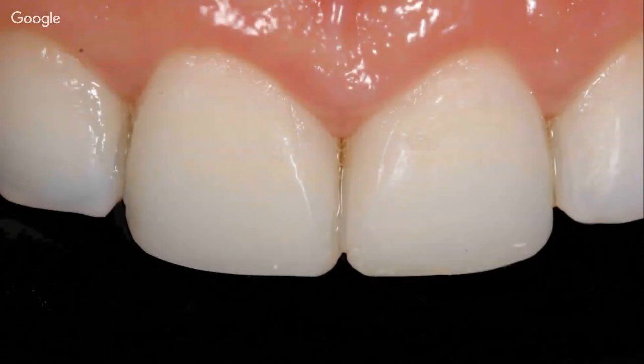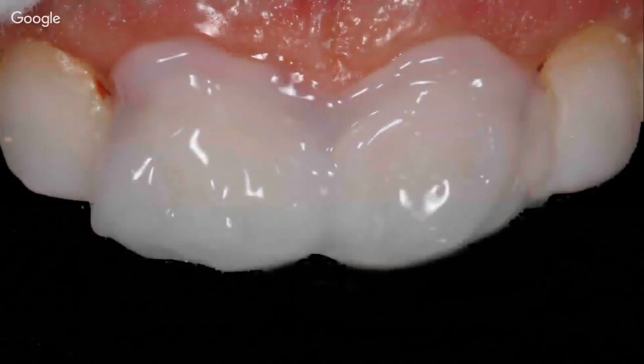The composite is then, of course, applied. Glycerin gel is applied on the final layer, and we light cure through glycerin gel to get rid of the oxygen inhibited layer. Now, again, you can avoid this step if you are doing lots of finishing and polishing at the end, because the oxygen inhibited layer is going to form on the surface of the teeth, and if you are going to polish and finish the teeth, it's going to be removed anyway. But it never hurts to perform this step just to make sure.